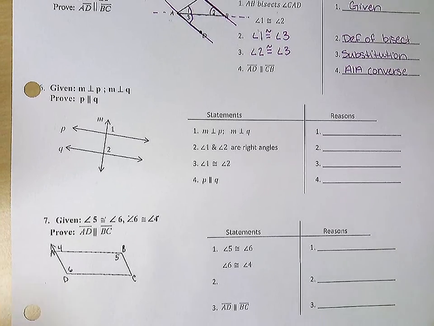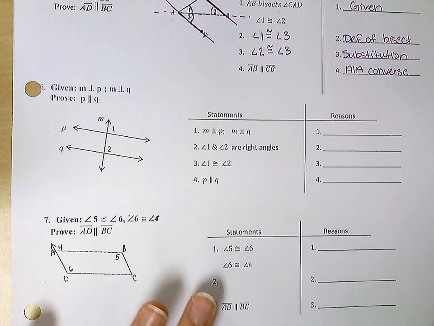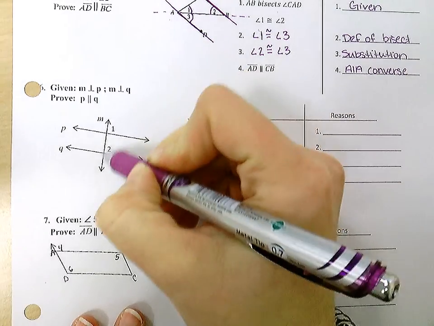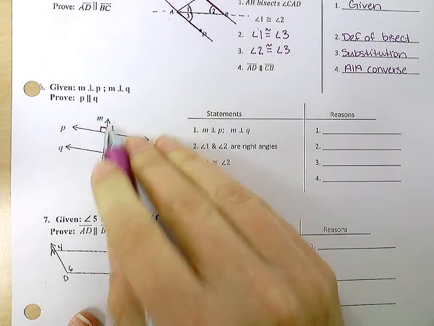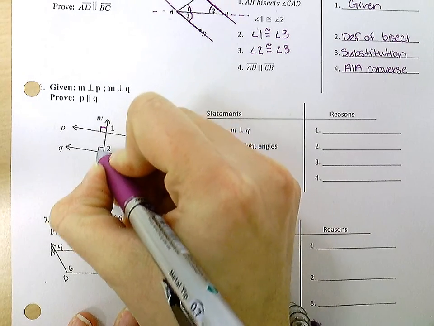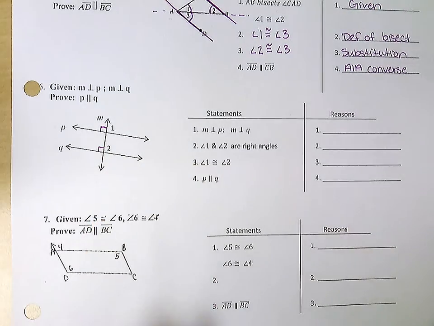All right, next one. Okay, so we are given that M is perpendicular to P. That's what that symbol means, perpendicular. And M is perpendicular to Q. Okay, so M is perpendicular to P. And M is perpendicular to Q. And we want to prove that P and Q are parallel.